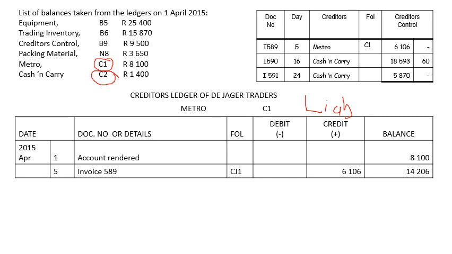Slowly but surely, I'm mastering this writing with the mouse. The liability.